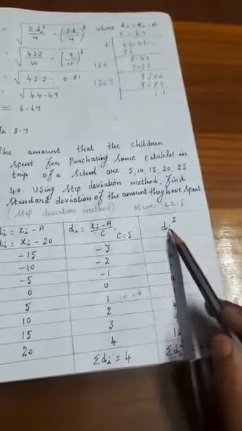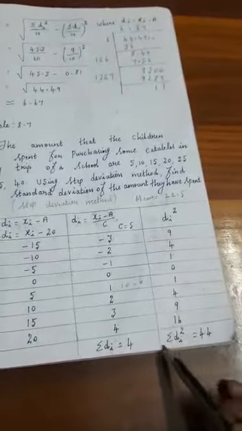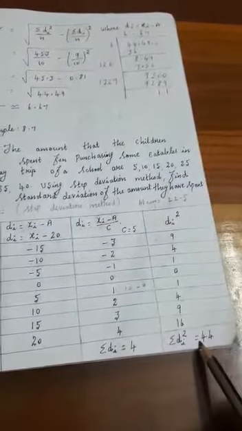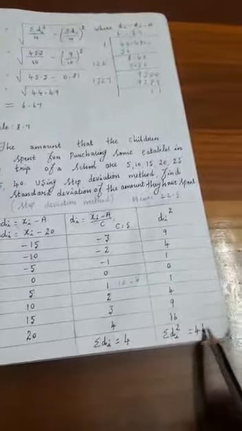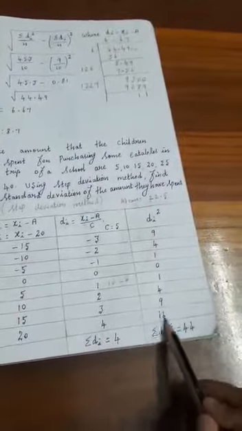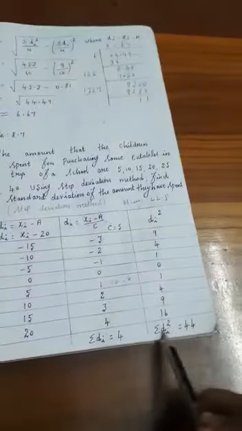Now in this formula we need the summation DI square value. Okay, if you add all the DI square values, that is the summation DI square value. So now we have got it, that is 44. Now we know the summation DI value is 4 and the summation DI square value is 44. These two values are the only ones we needed.